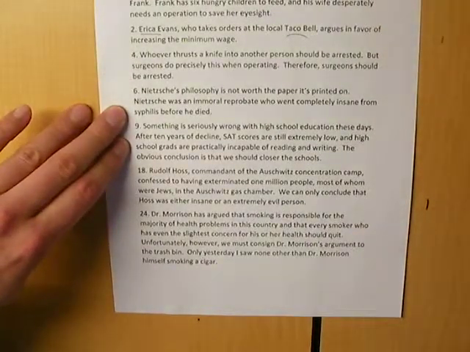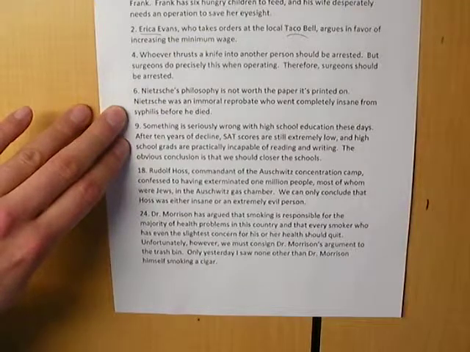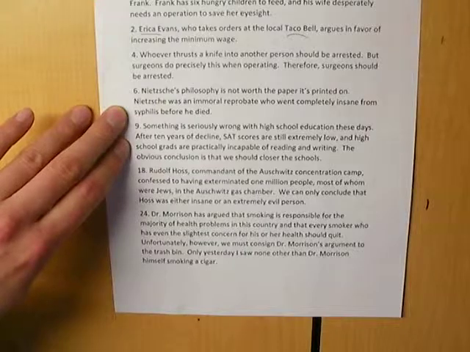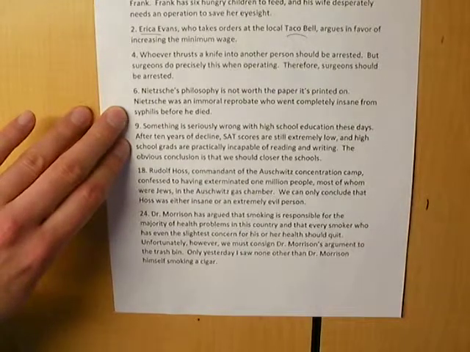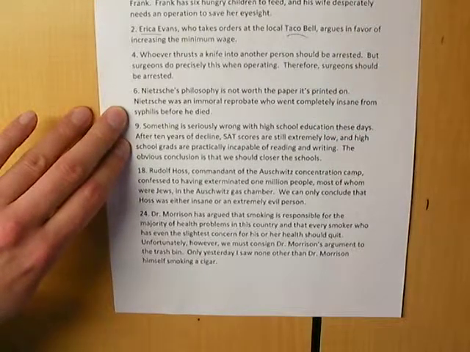So example number 5. Nietzsche's philosophy is not worth the paper it's printed on. Nietzsche was an immoral reprobate who went completely insane from syphilis before he died. Now, side note, I kind of tend to think that that's true. It's not worth the paper that it's written on. But this one clearly is an ad hominem.